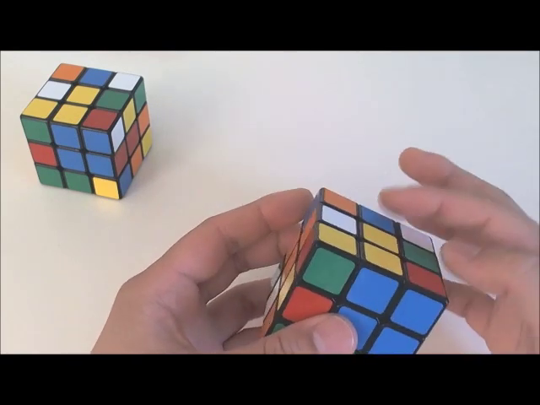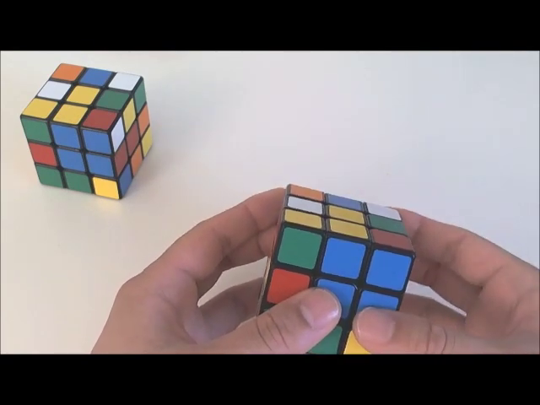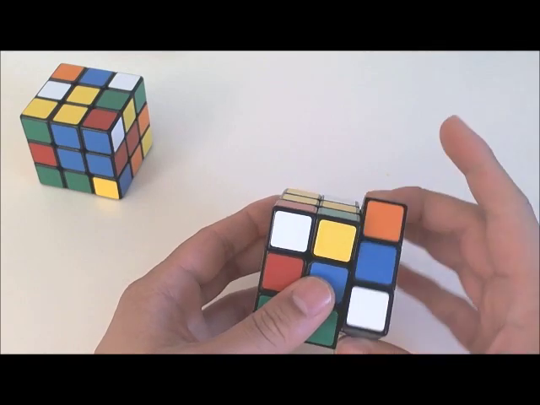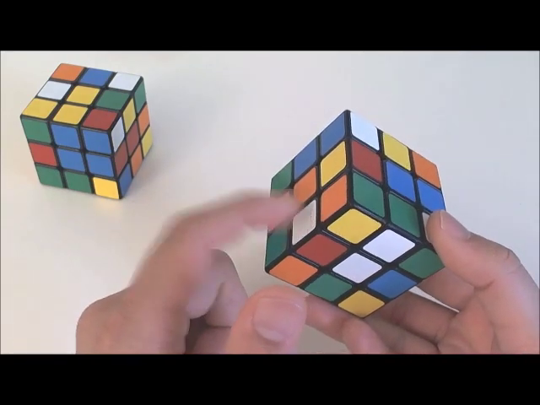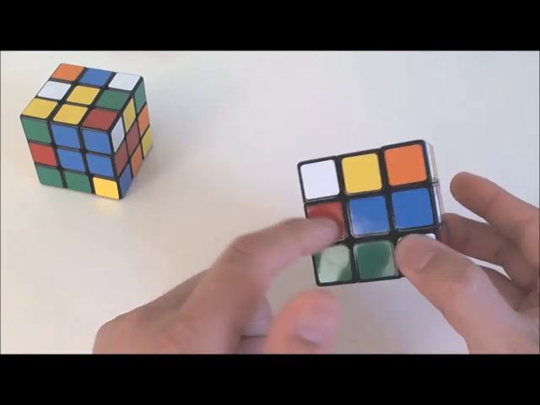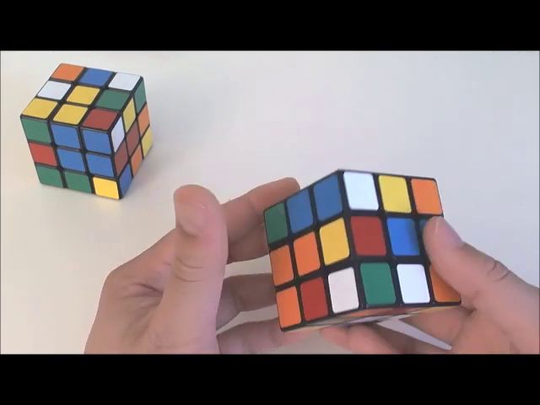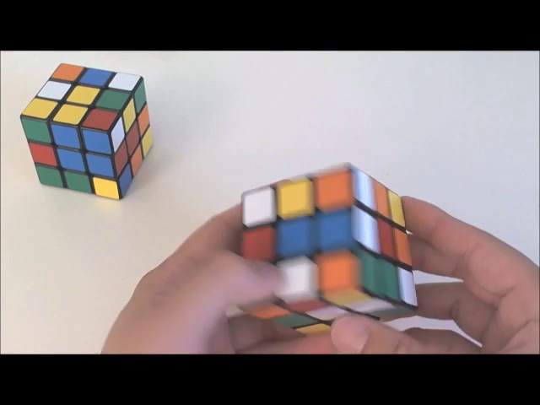I know that these two pieces can be moved over here, so I can do a U and an R prime. And then this piece can be moved over here. So this piece that's wrong can be moved over here to group with the other three. So I just do that. And now I have all four, but I'm stuck.